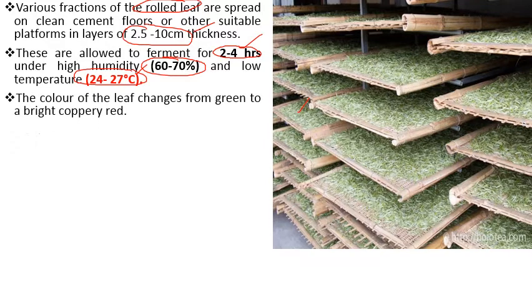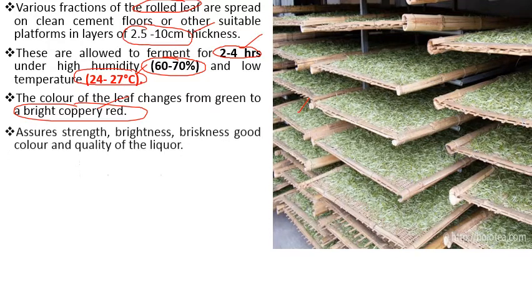The color of the tea leaf changes from green to bright coppery red. Due to this fermentation process, जो green color है leaf का वो change हो जाता है bright coppery red में. It assures strength, brightness, briskness, and good color and quality of the liquor, tea. We can say tea liquor. So ये fermentation का process ये सारी चीज़ें assure करता है.